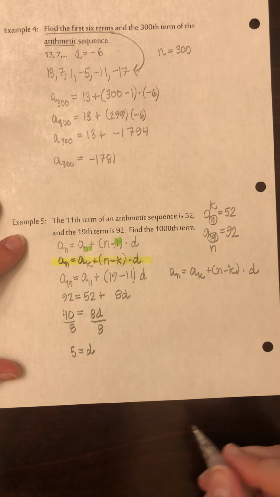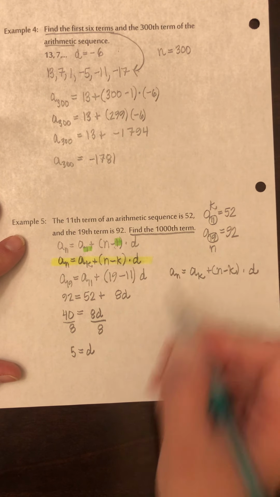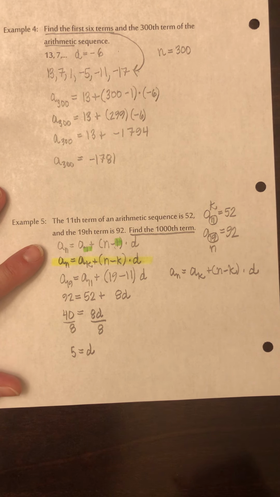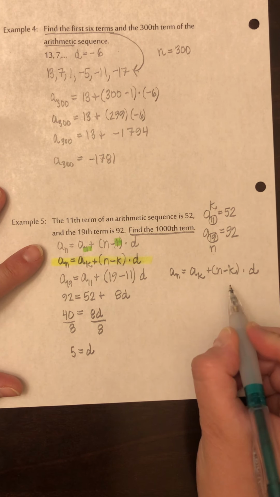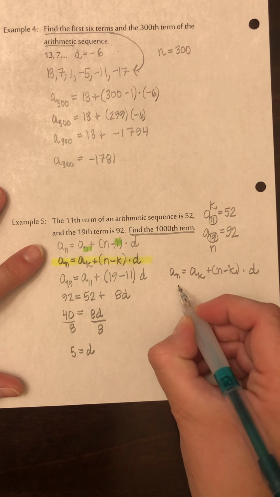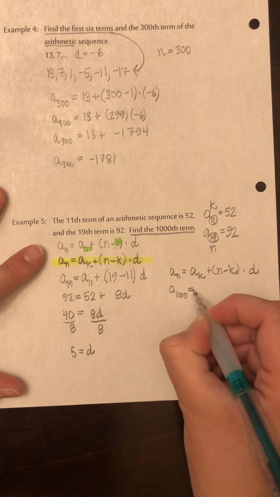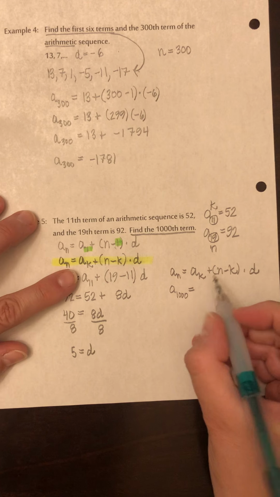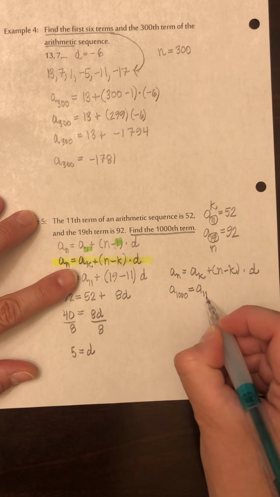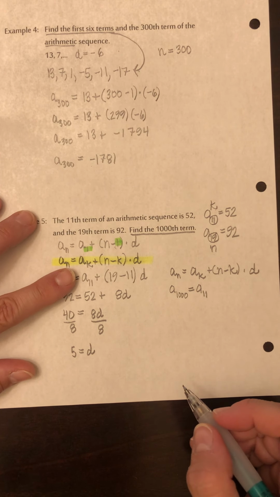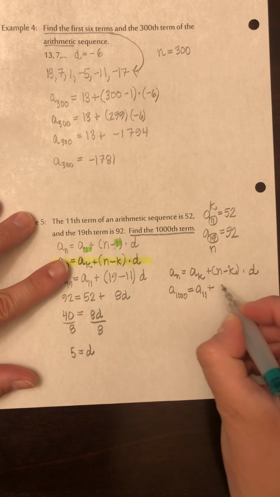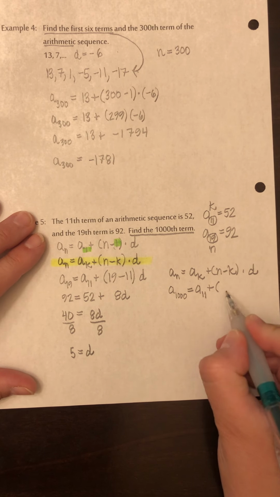All right, because what is it that we want to find? We want to find the 1000th term. So as we reuse this formula, this time I'm going to put n as 1,000. I'm going to continue to put k as 11. Could we have used the 19th term there? Sure, you can pick what you want. I'm just going to stick with what we already had there.